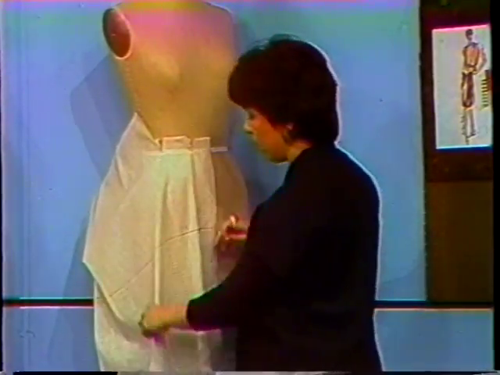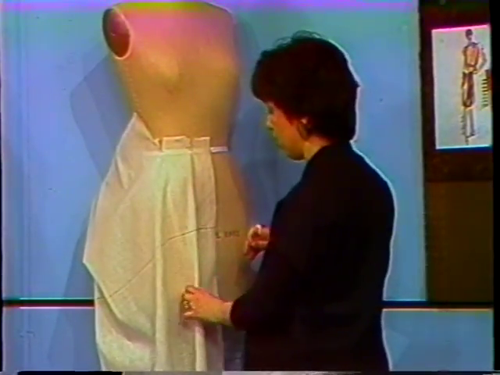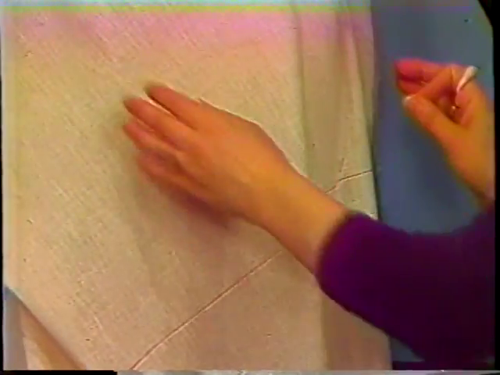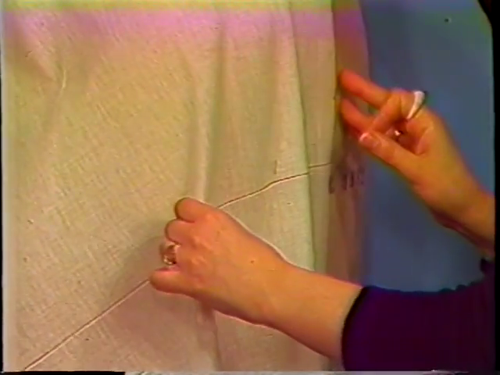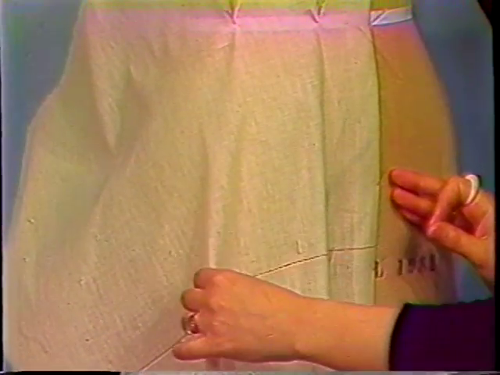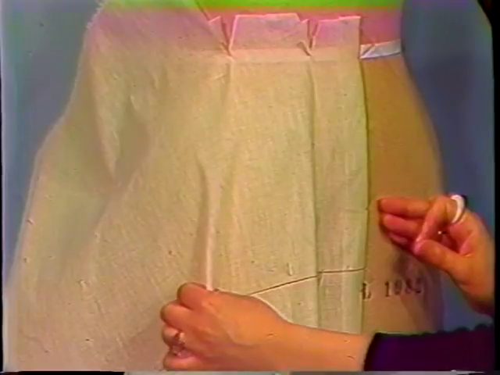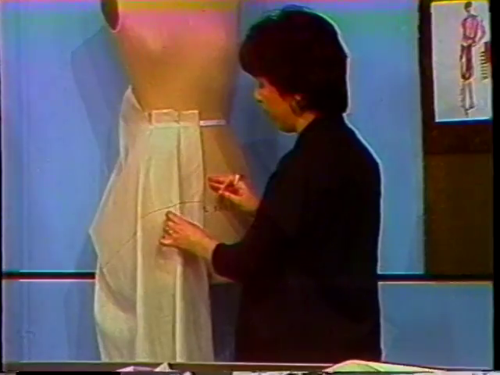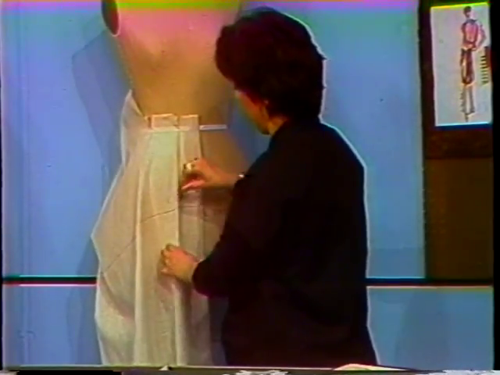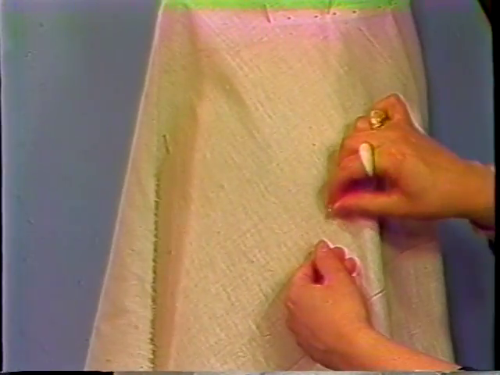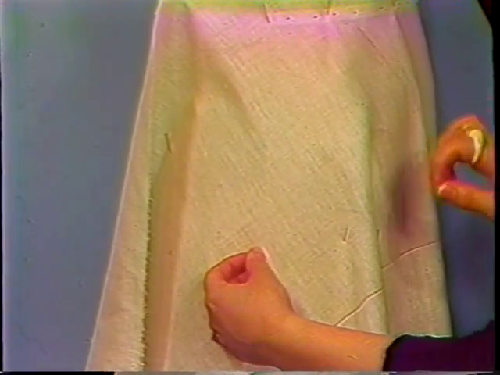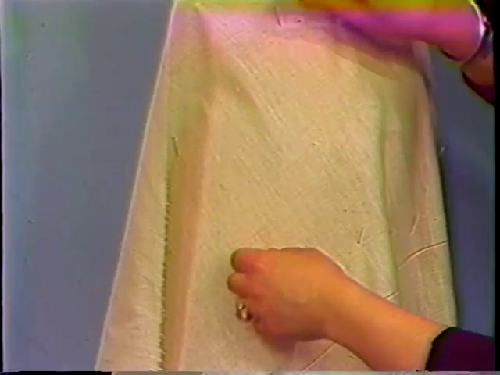Now at this point you must stop and compare the 2 flares. You're looking for the flare point, the position from which the flare starts, and the depth of the flare. Smoothing from the pin over to the side seam, smoothing up to the waist, and placing a pin at the waist.